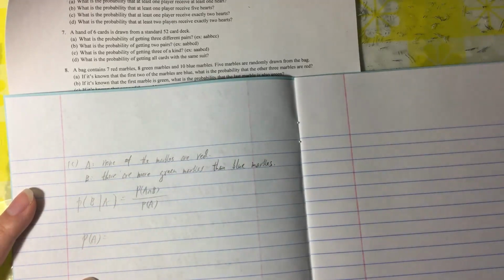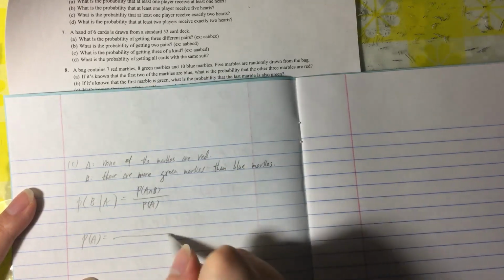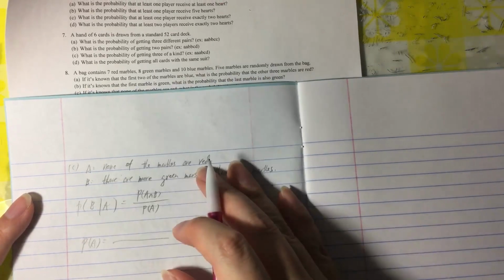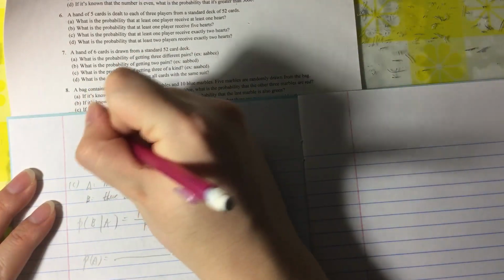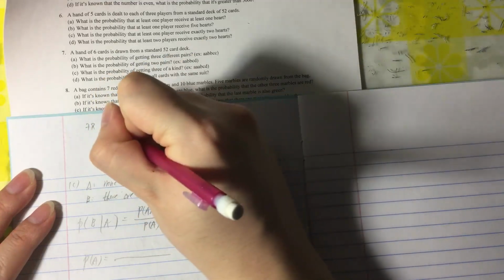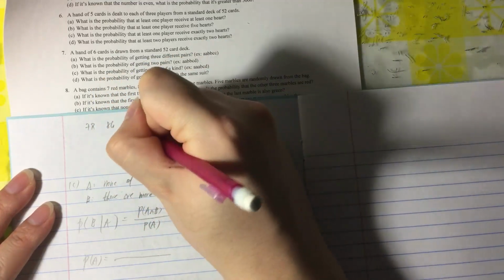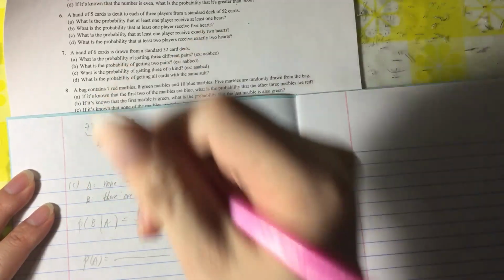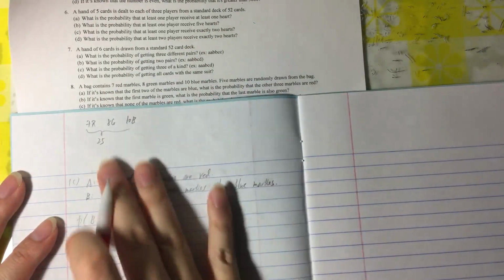Remember, probability is always the number of favorable outcomes divided by the number of all possible outcomes. For the number of all possible outcomes, we are choosing 5 marbles out of 25. There are 7 red marbles, 8 green marbles, 10 blue marbles. That means there are 25 marbles in total.